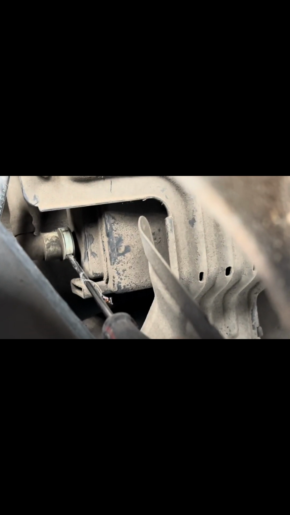Okay, trying to show you again. I know my angle sucks, but look, I'm in the groove. Maybe if you twist your screwdriver, it pops it a little bit.